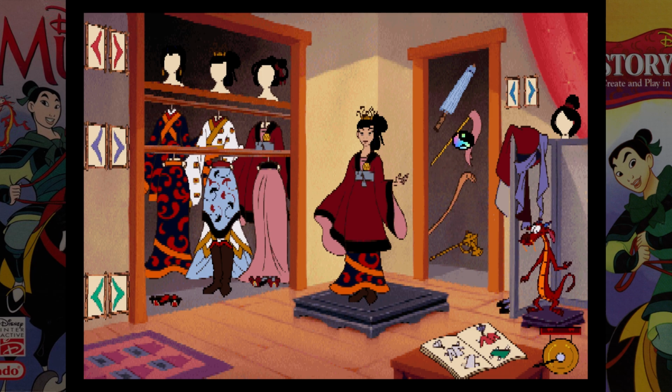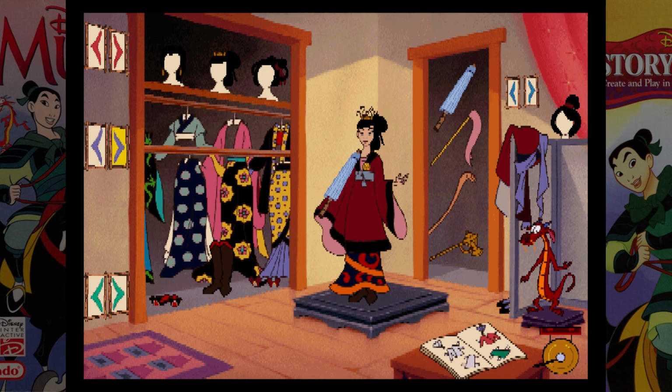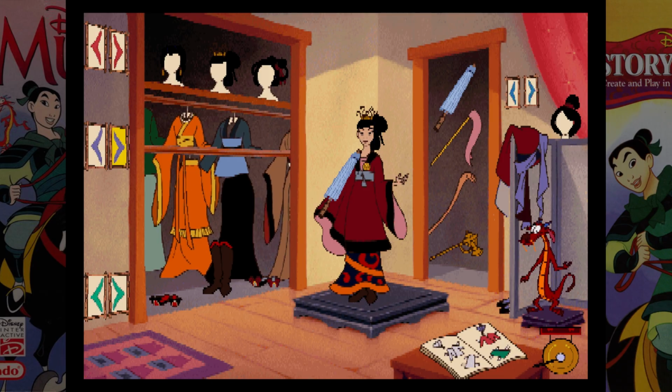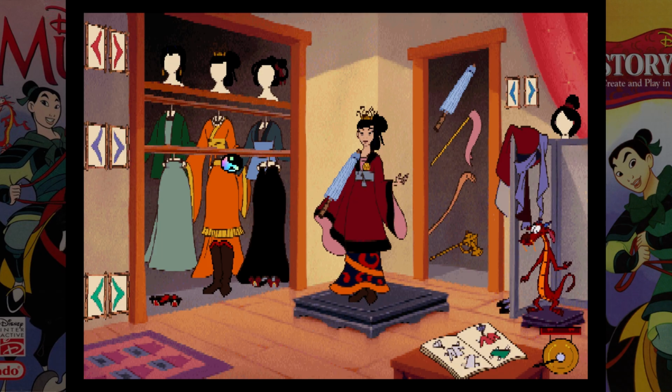Didn't you have a fan in the movie? Yeah, I have an umbrella. Oh no, it was an umbrella. They do a little sequence. Oh, there's more. Good lord. There's so many. Holy hell. What the heck? Well, this kind of looks like the one from the film, I guess. Hey, that matches.